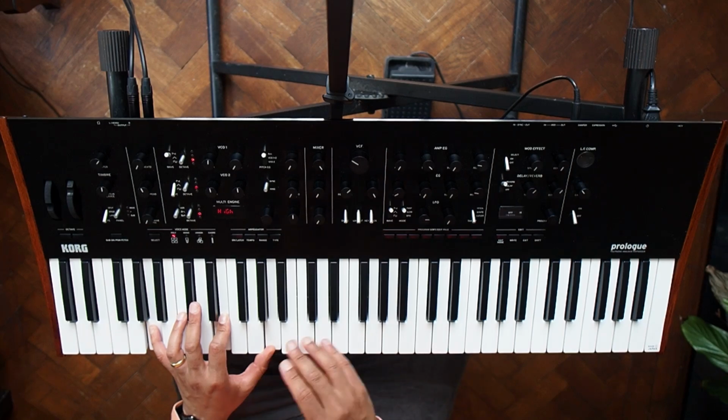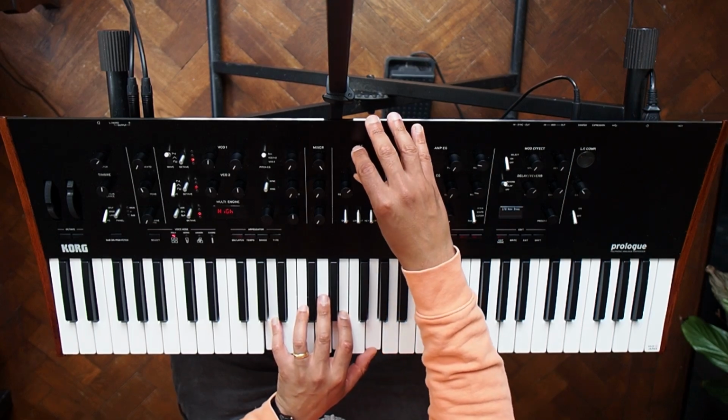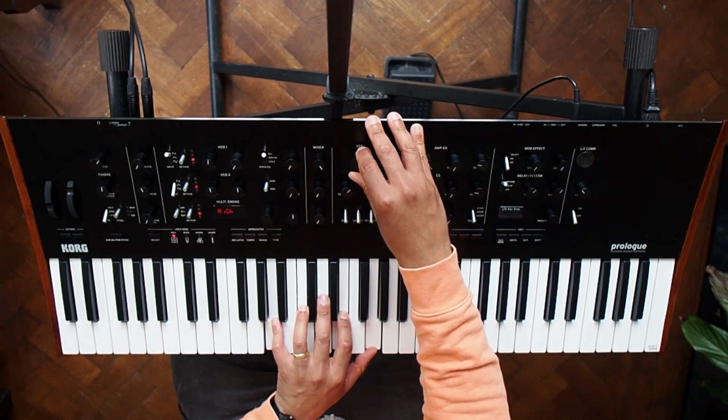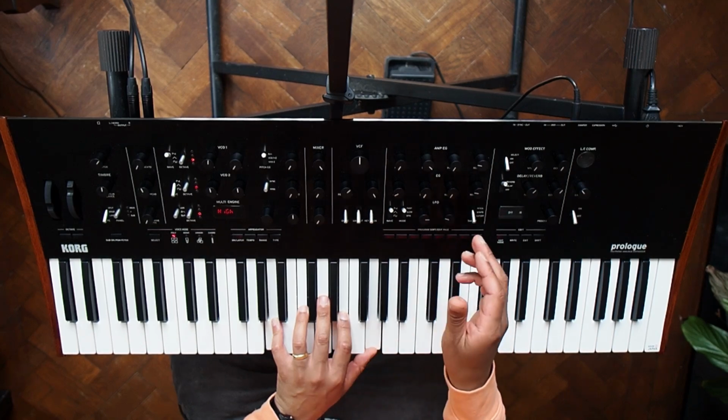So I'm applying negative pitch envelope now. Combine it with the LFO.